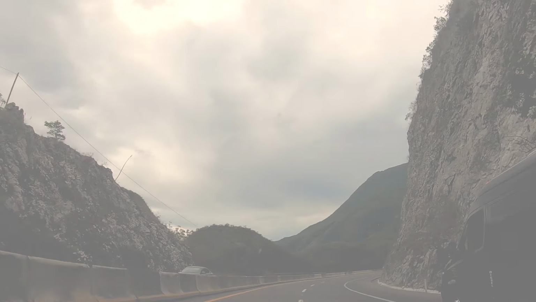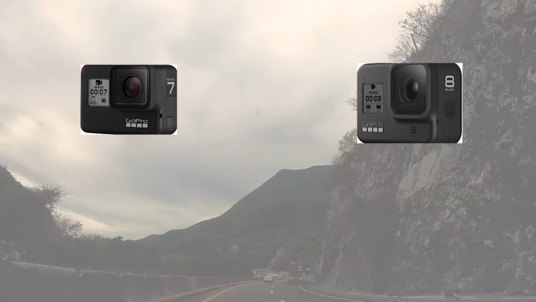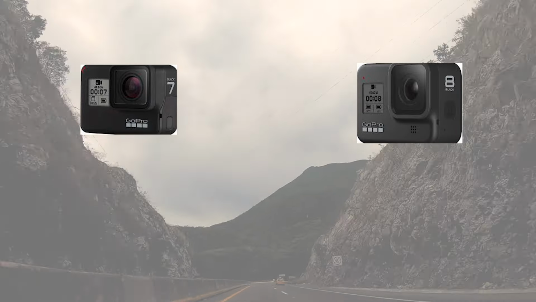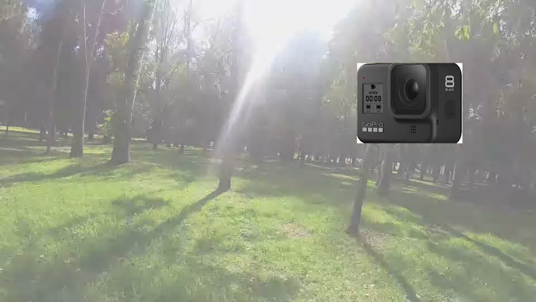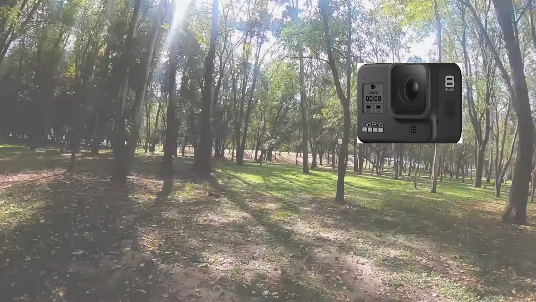This video was shot using the GoPro Hero 7, but you can also use the newest version, the 8, and it'll have the same features. The menu system looks a little different, so the buttons might be in different places, but it's pretty much the same thing.